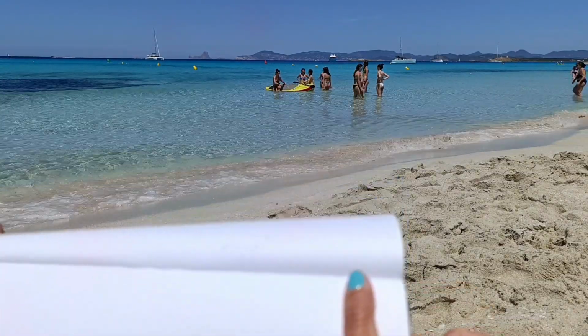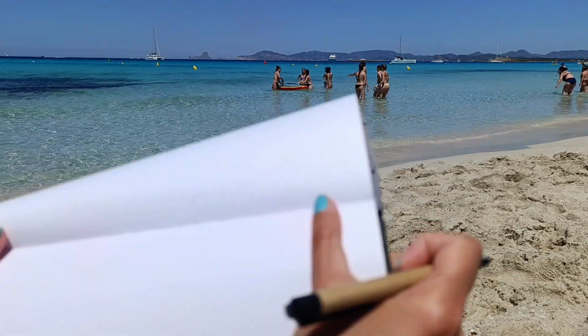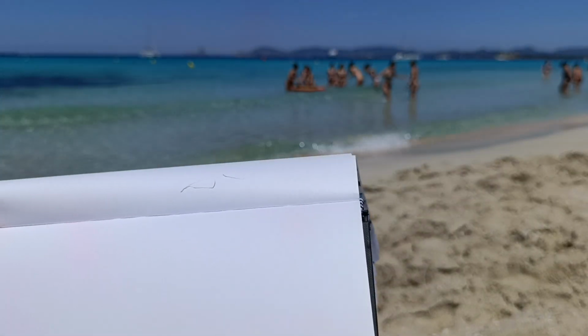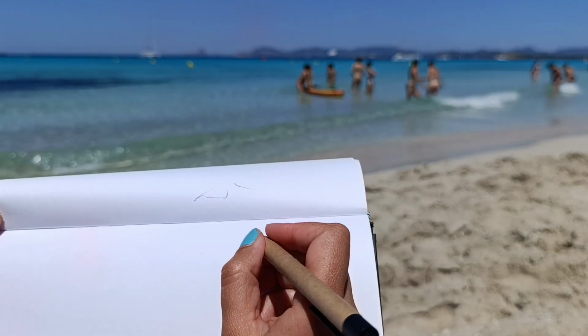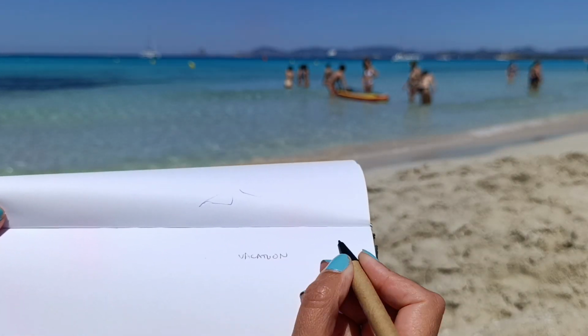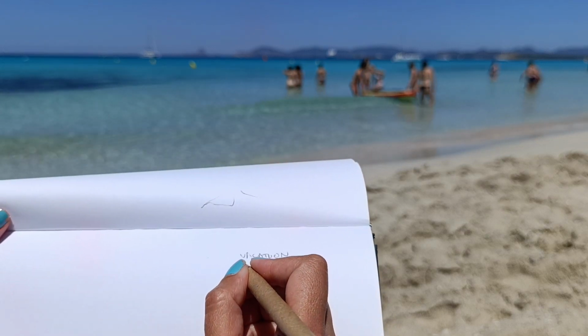So what we start with is writing the words, all the words that come to you. So let's start. Write your theme, for example, vacation, and all the words that come to your mind.